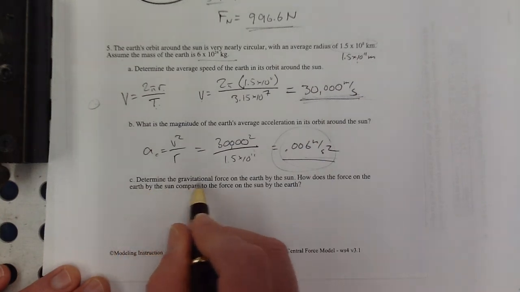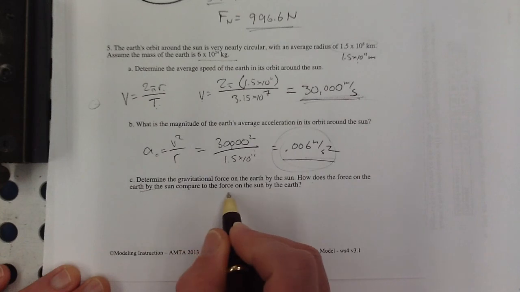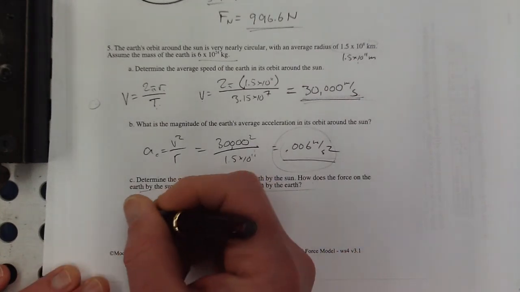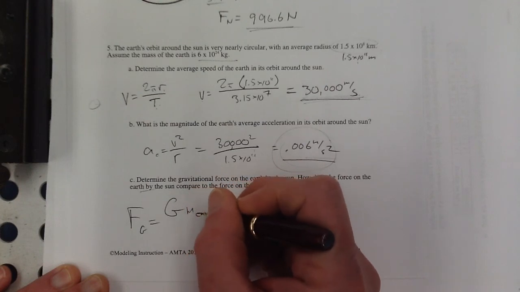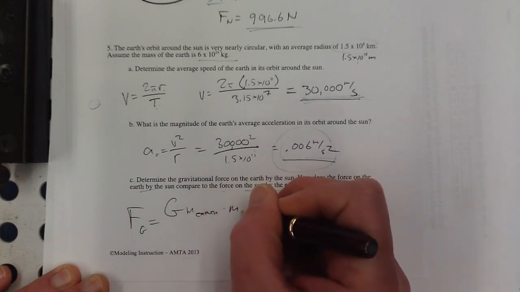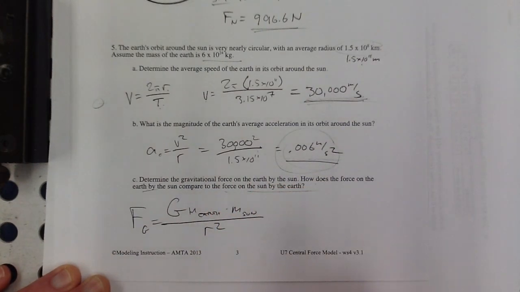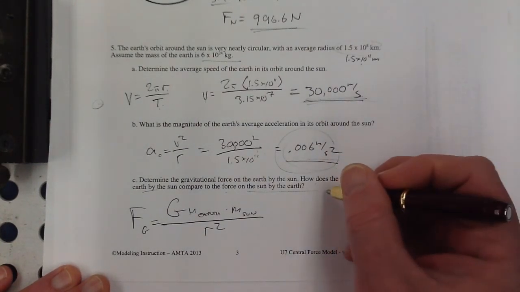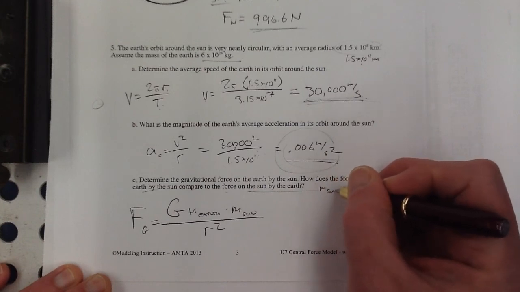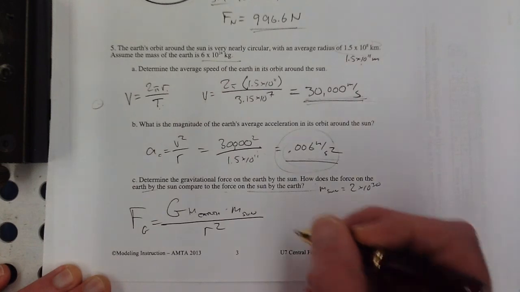Determine the gravitational force on the Earth by the sun. How does the force on the Earth by the sun compare to the force on the sun by the Earth? So universal gravitational force is G, the mass of the Earth times the mass of the sun divided by the distance between them squared. You're going to need to know the mass of the sun for this. I think I put that in Google Classroom for you. And I might have mentioned it somewhere else too.